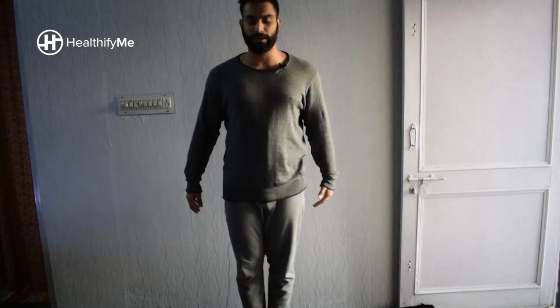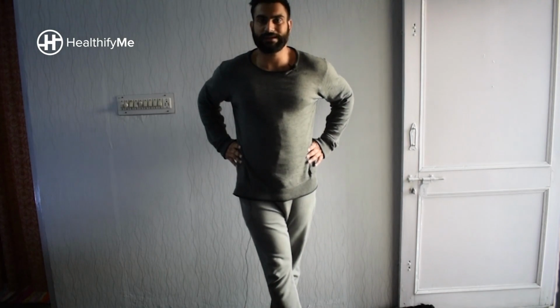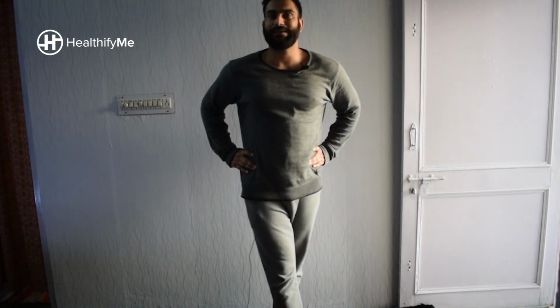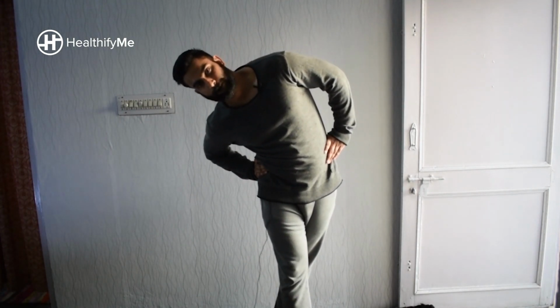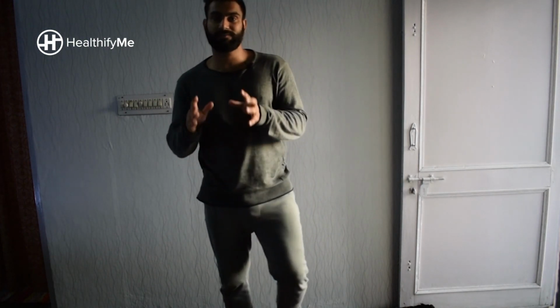Okay, now stand straight, look forward, stabilize your body, put one leg in front, and cross that leg. Now you need to bend sideways, in the direction of the front leg. Let's say if your right leg is in the forward direction, you need to bend to the right side, like this. Now you need to hold the stretch for at least 15 to 20 seconds each side. Remember, if your right leg is in the front, then you need to bend right side. If your left leg is in the front, you need to bend left side.